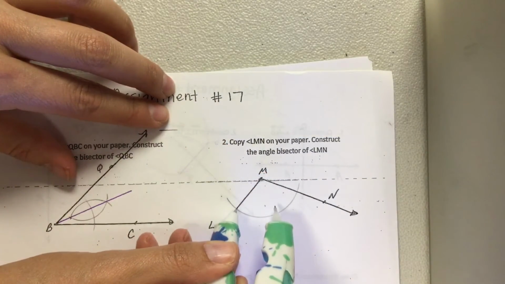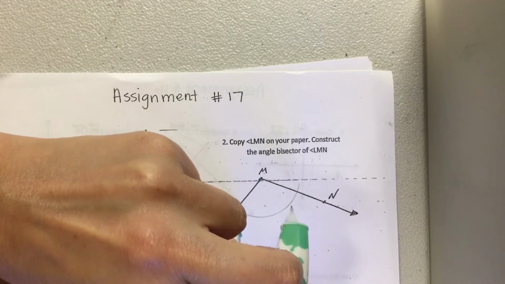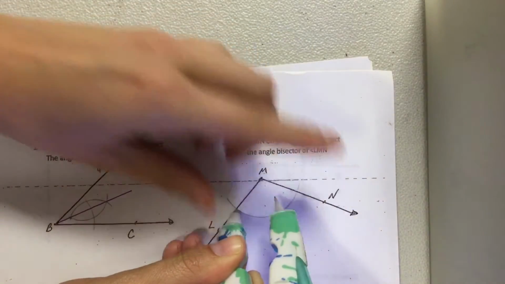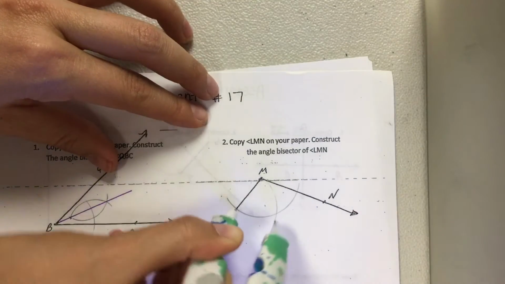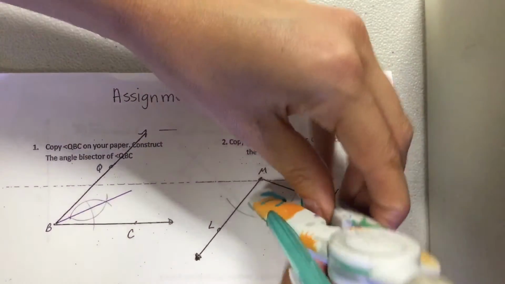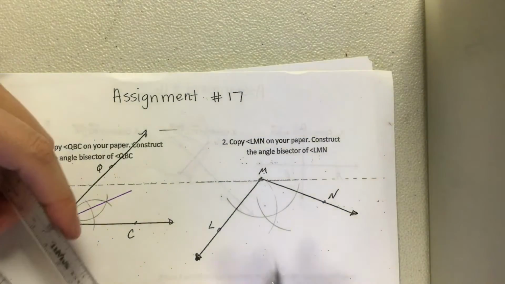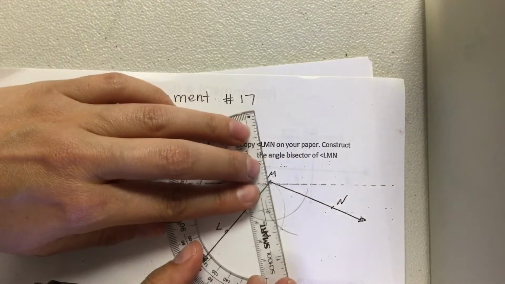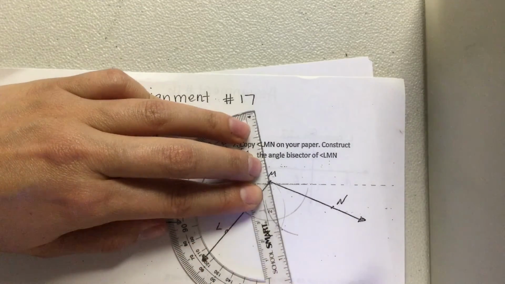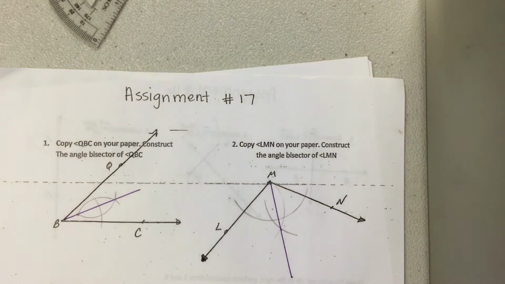So I'm going to put my compass point on the first end point, open the pencil more than halfway, draw an arc, turn it around, keeping the compass setting the same, draw an arc. It should line up with the vertex, so we really only need one point through here. Line up the vertex with that point, and we have our second angle bisector.